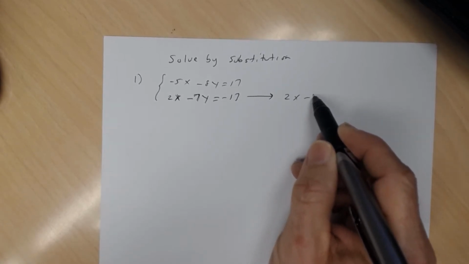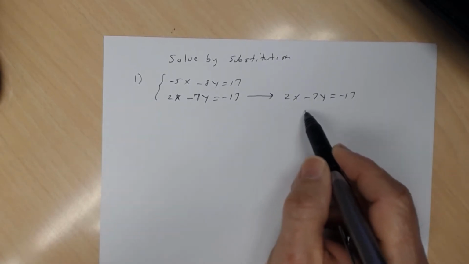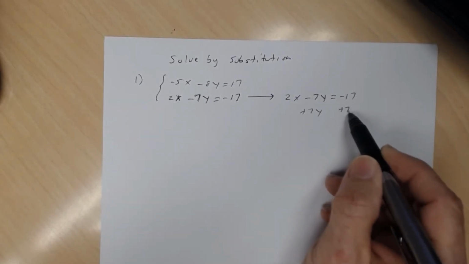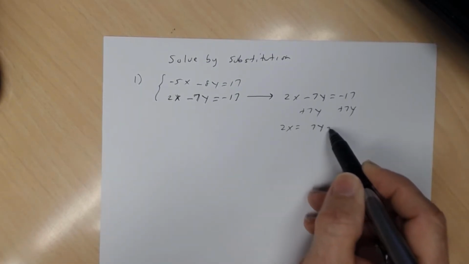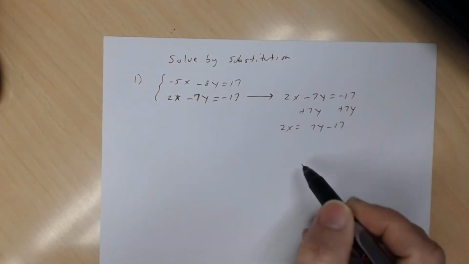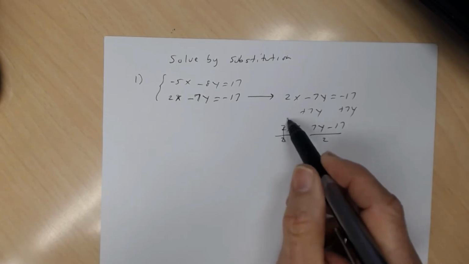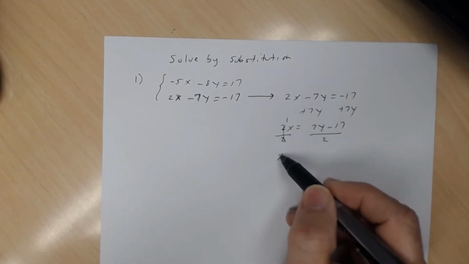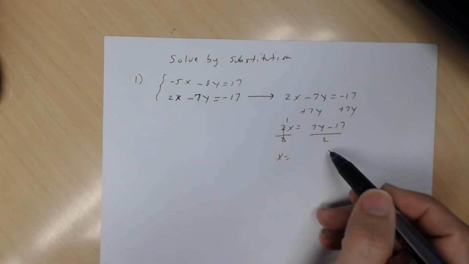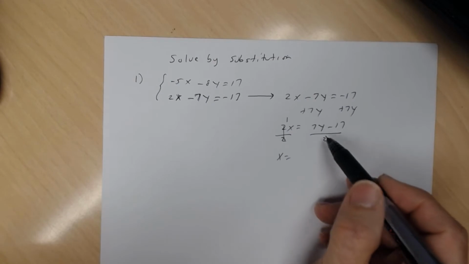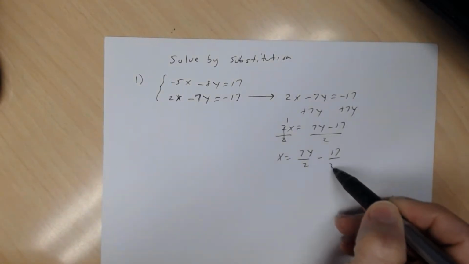First I'm going to go ahead and rewrite this. And I'm going to get 2x by itself, so I'm going to add 7y to both sides. And so when I do that, I combine like terms, I get 2x equals 7y minus 17. That's what I get. All right, now to get x by itself, I'm going to have to divide both sides by 2, just like this. Which you do one side, do the other. And when I reduce, I get x equals, now I'm going to rewrite this as two separate fractions. And so when I do that, I'm going to get 7y divided by 2 minus 17 divided by 2. So that's what I get.